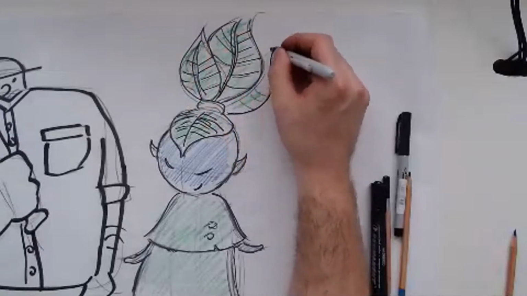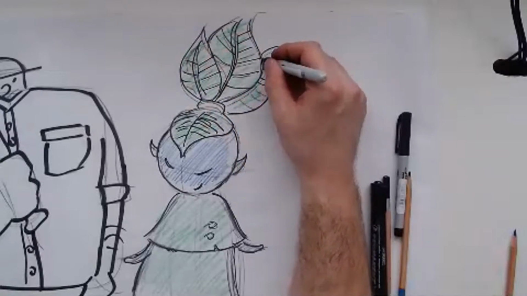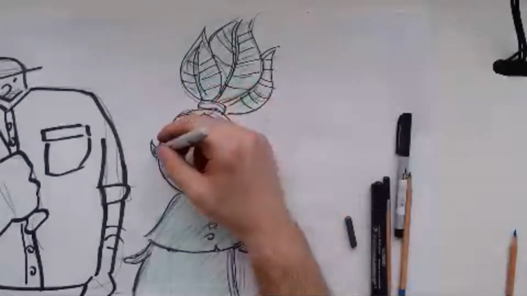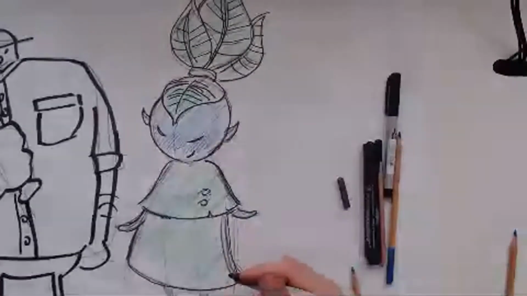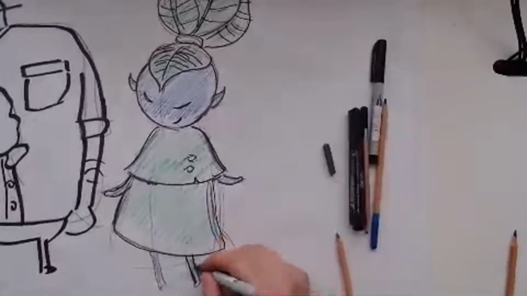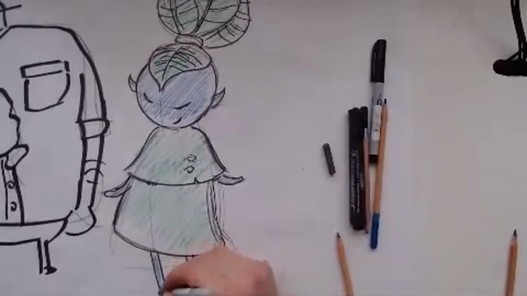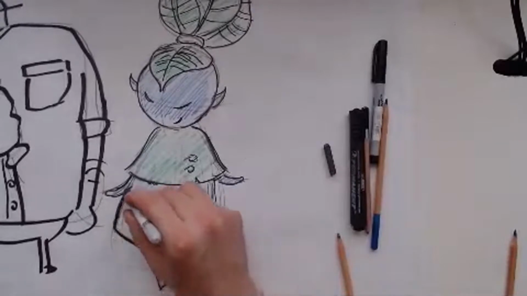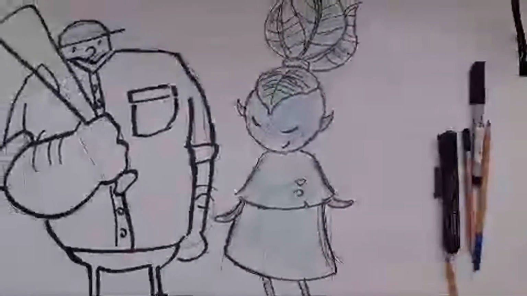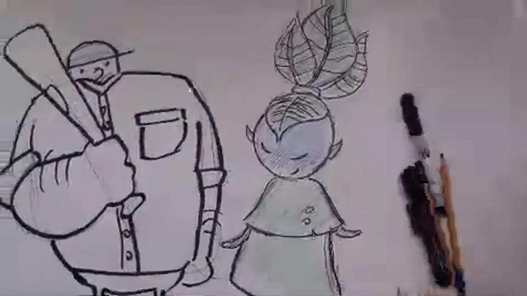Whereas here I'm using very cool, earthy colors, like planet Earth colors. We get a more foresty, planet Earth kind of feel. And they can be best friends.